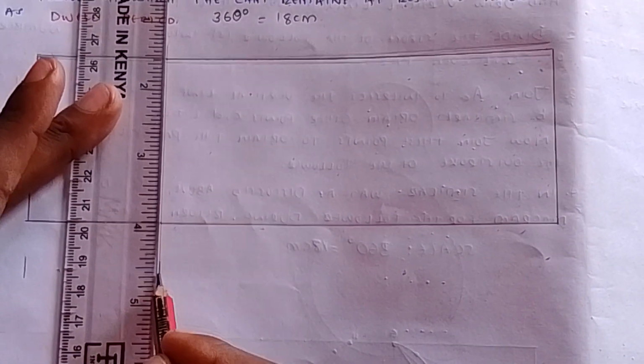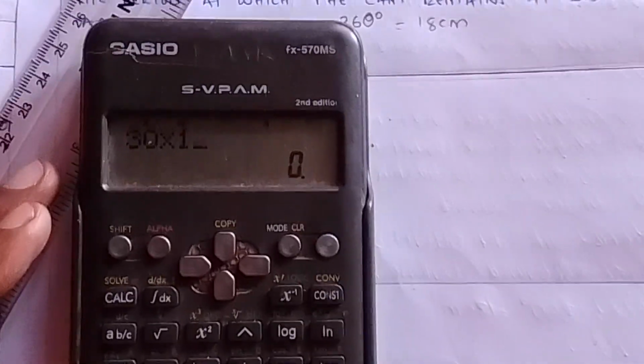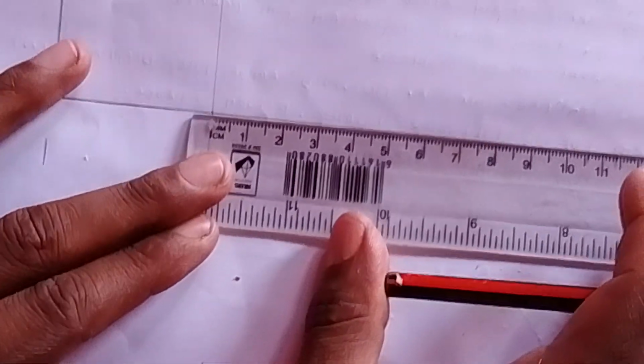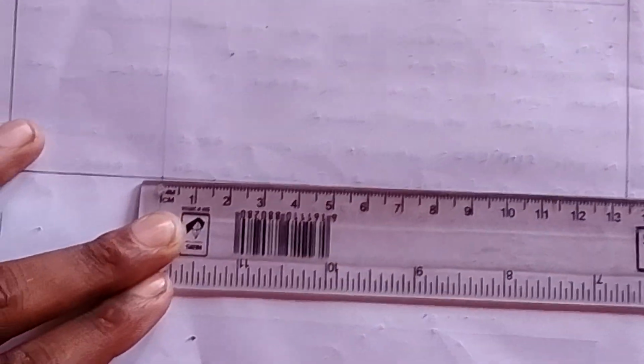Then let us say from here now, from the outstroke or the rise, we have another that we call a dwell. Let us say the dwell is 30 degrees. So you say 30 times 18 divided by 360, it will be 1.5 centimeters. So again, from this point, you draw 1.5 centimeters at that point.